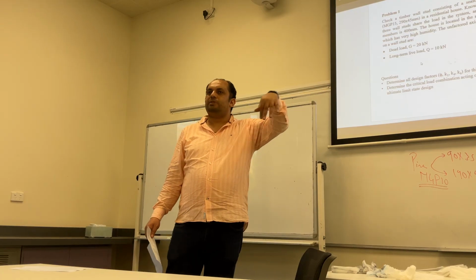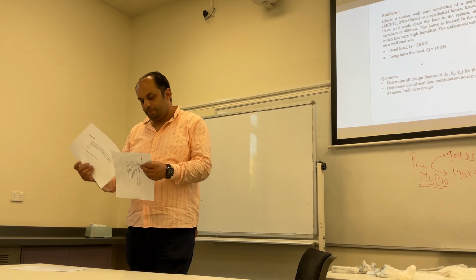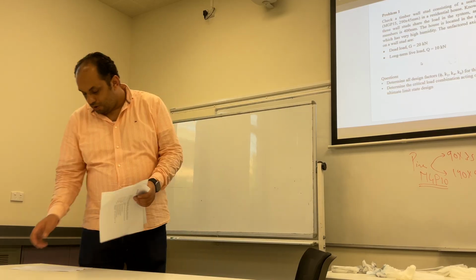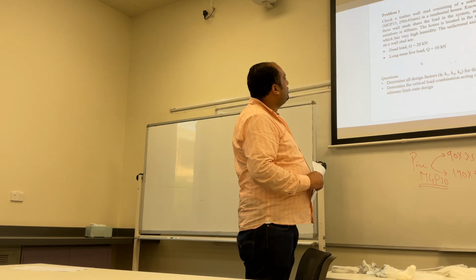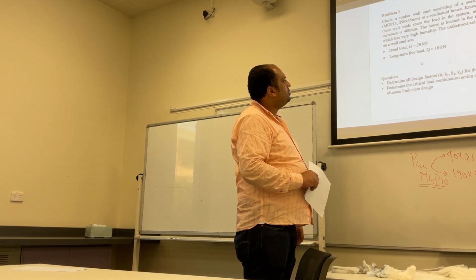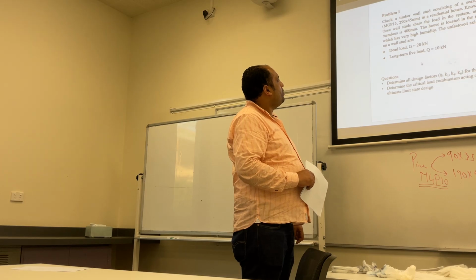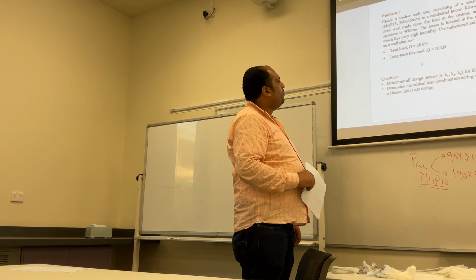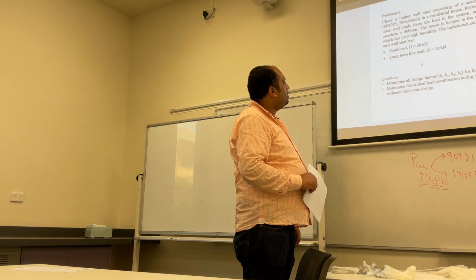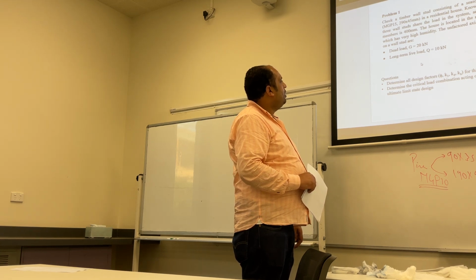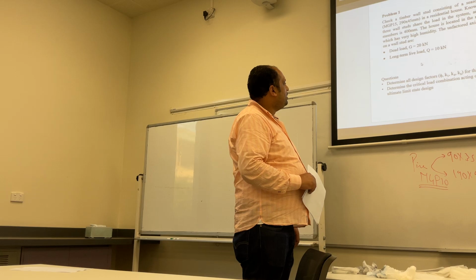That's why they have many wall studs, so that they can share the load together. The spacing between the wall studs is 400 millimeters. The house is located in the northernmost part of Darwin, which has very high humidity. The unfactored axial load from the roof acting on the wall stud is 20 kN. Long-term live load is 10 kN.